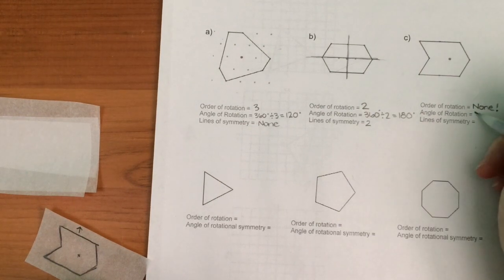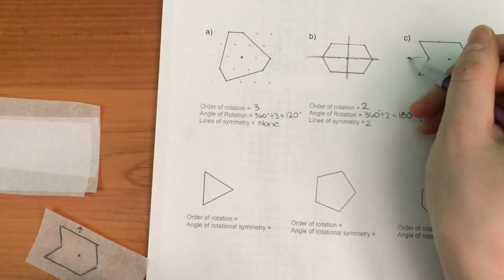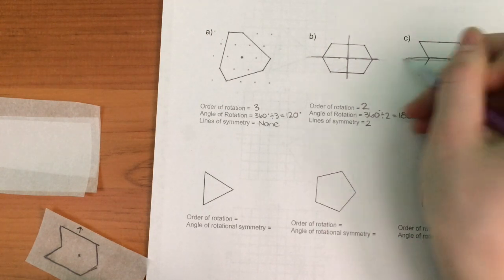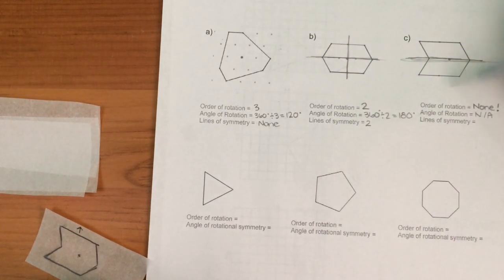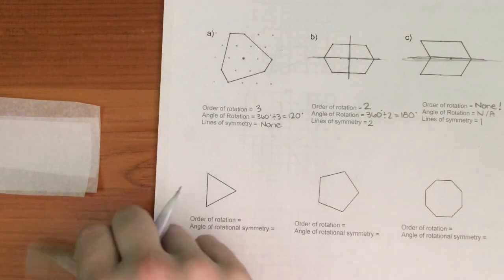The angle of rotation then is not applicable because we didn't even have an order of rotation, so we can't say we have an angle. And then lines of symmetry, well, I actually do have a line of symmetry horizontally, like that. There's no vertical line of symmetry, there's no diagonal line, so we just have the one horizontal line of symmetry.